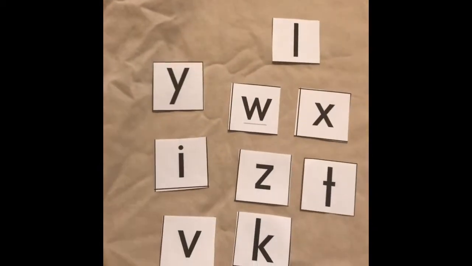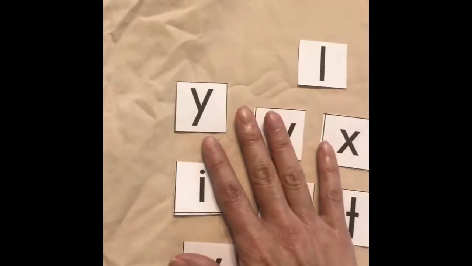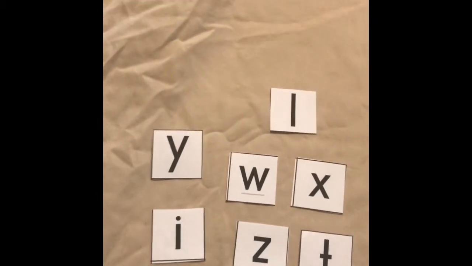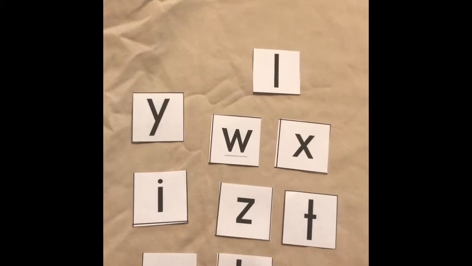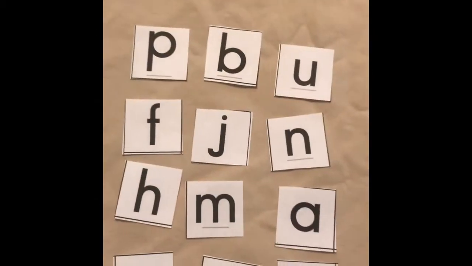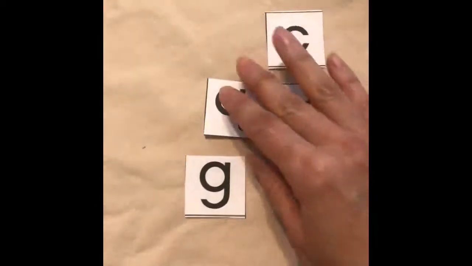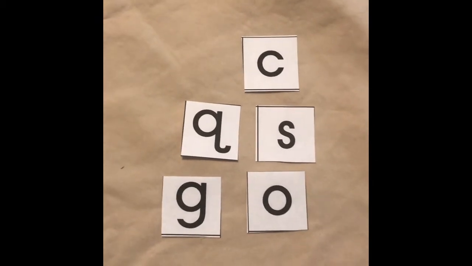All right, so again, I'm not talking about anything else except for characteristics. These are my letters in our language. So letters in our language, and the alphabet is our language, that have straight lines only. Letters in our alphabet that have curved and straight lines. And then letters in our alphabet that only have curved lines.